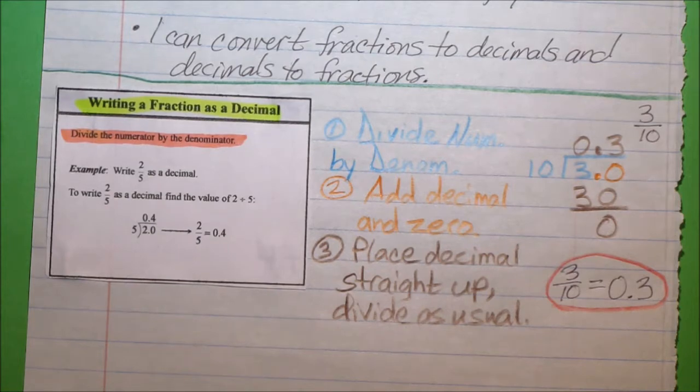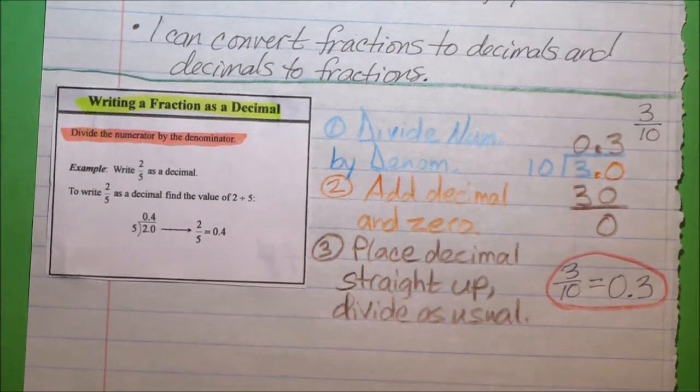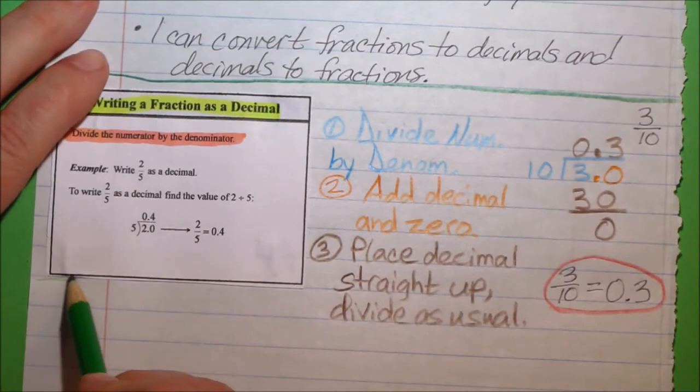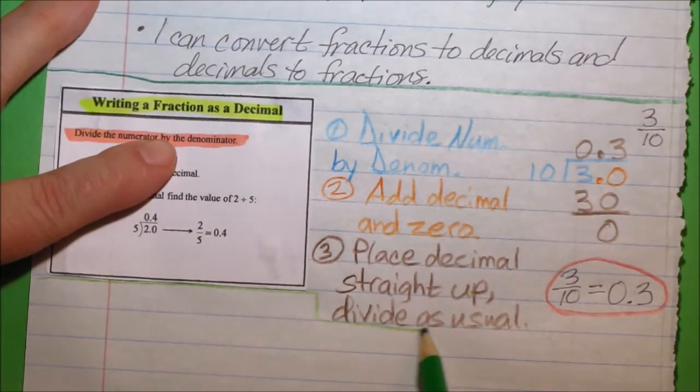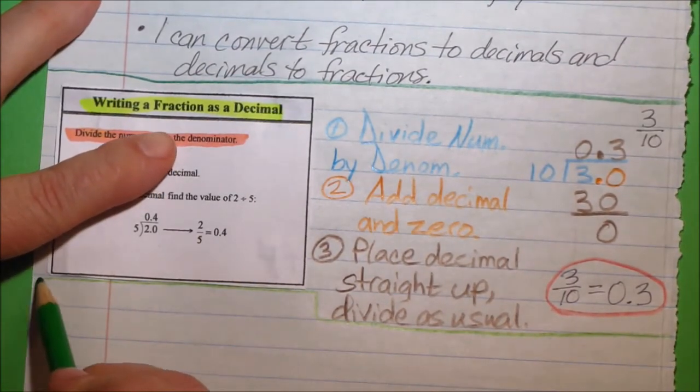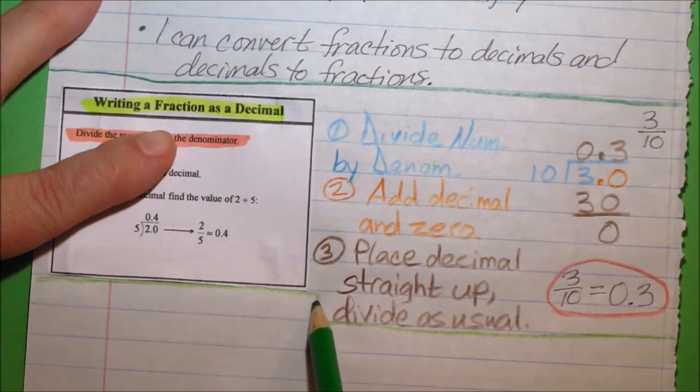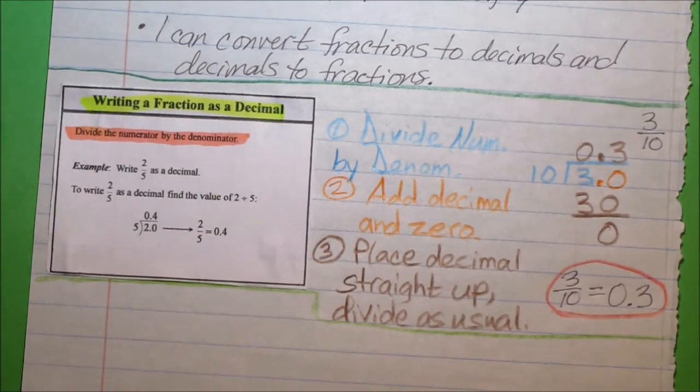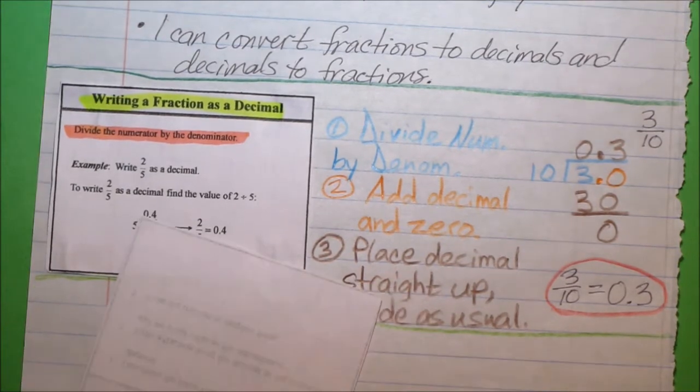All right, so now I'm going to take my light green pencil and I'm just going to kind of section this off right here so that we can talk about converting decimals into fractions.